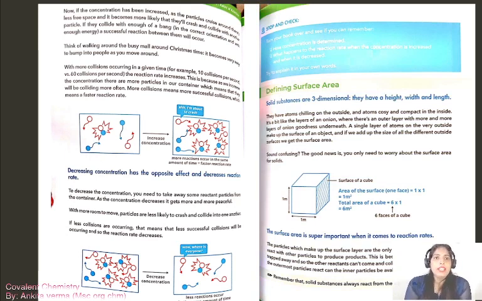The next very good example is, think of walking around a busy mall around Christmas time. It becomes very easy to bump into people as you move around. So this is the example where we are saying, by increasing the concentration, what happens? By increasing the concentration, the number of collisions, that is frequency, increases. If the frequency increases, then the rate of reaction also increases.